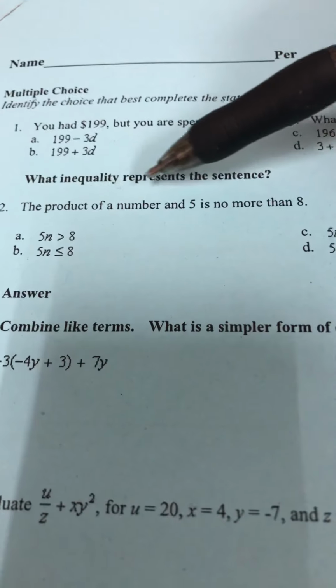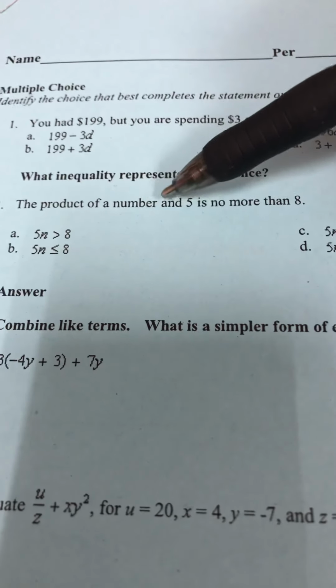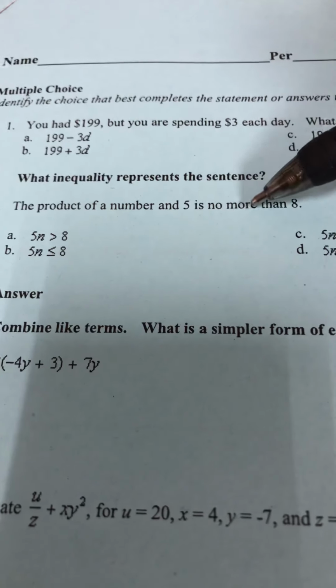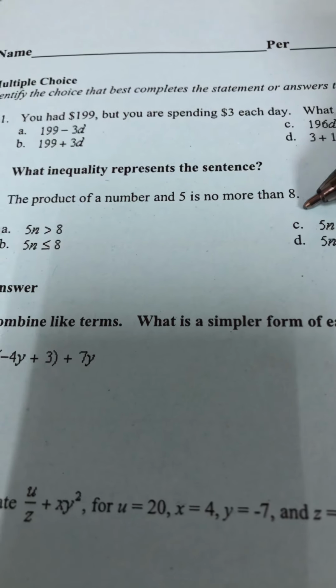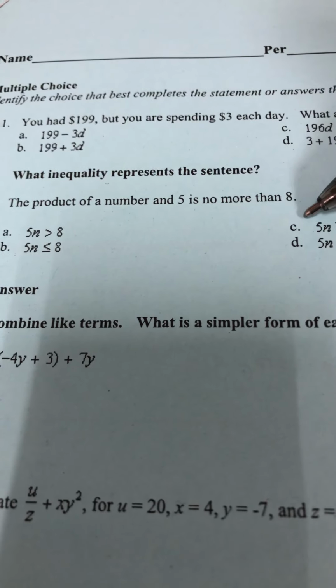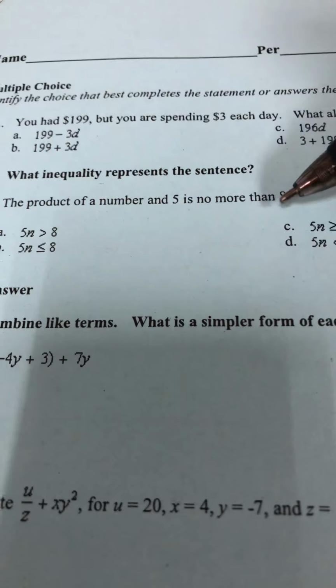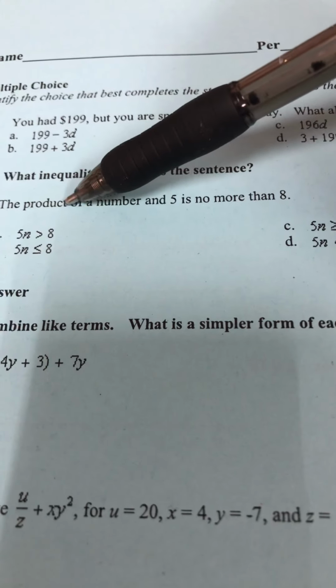What inequality represents this sentence right here? The product of a number and 5 is no more than 8. It could equal 8, but it's not more than 8 at all. So it's going to be everything less than 8, and it could equal 8. Product means multiplication.